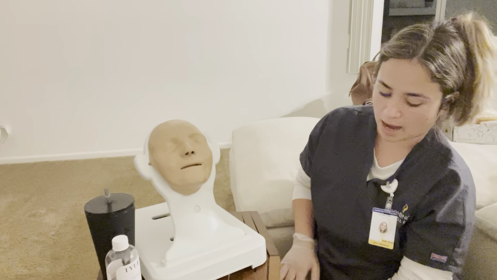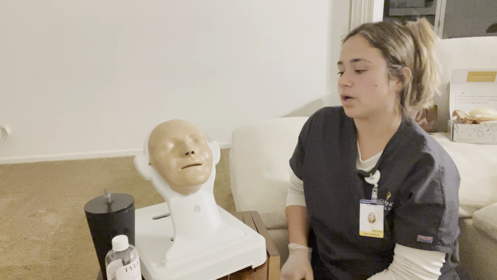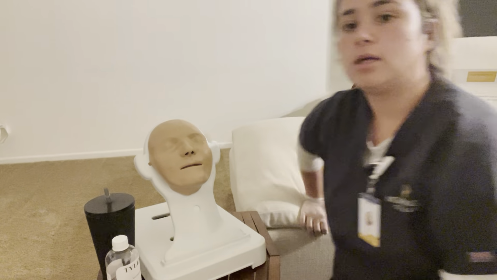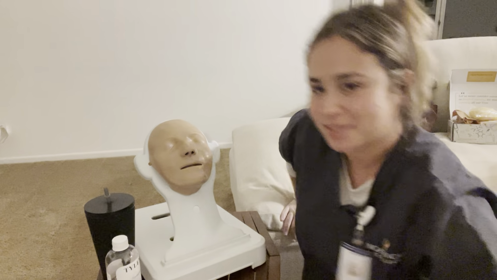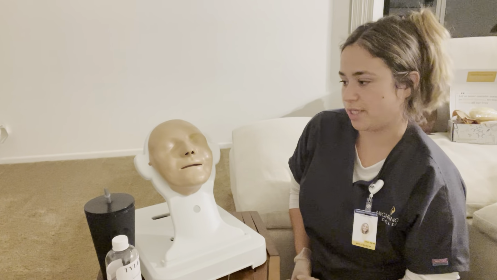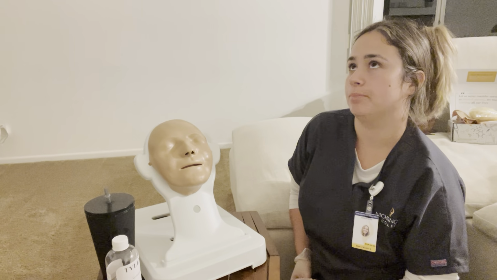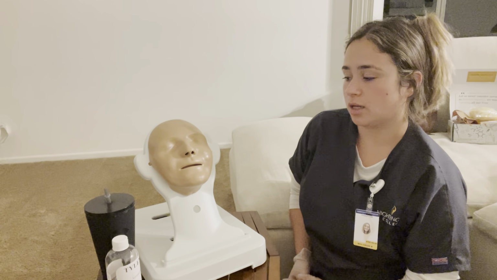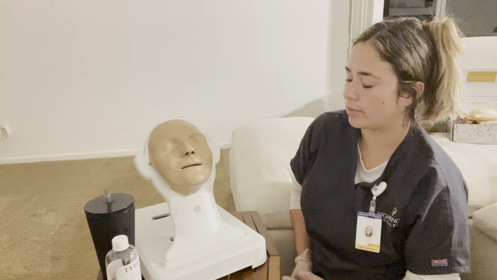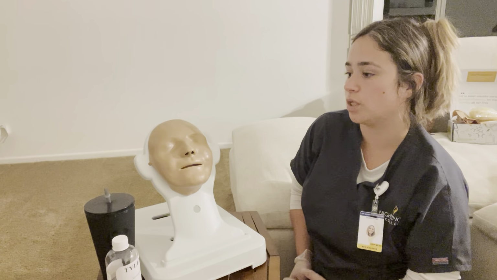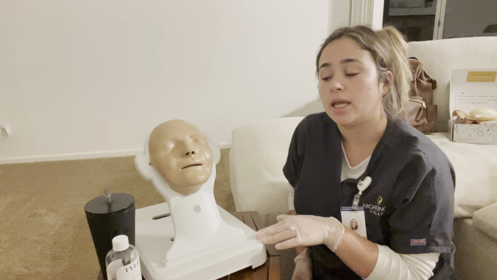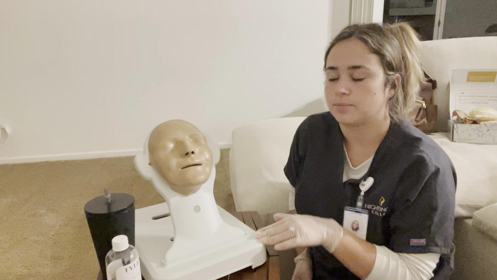So next we have the warfarin. We're going to be administering 5 milligrams. Okay, maybe it was better if I just sit right here. Warfarin is used to treat or prevent blood clotting, also known as a blood thinner. What we want to do before administering is check the patient for any bleeding and check the CBC levels.